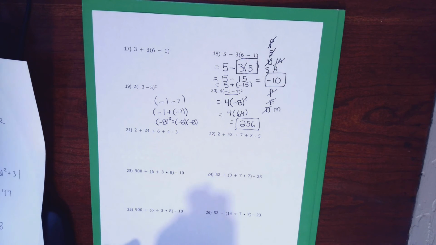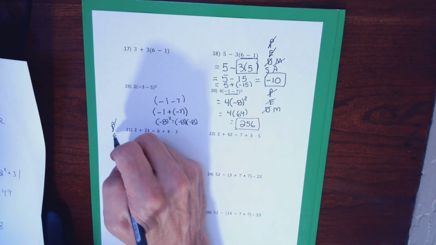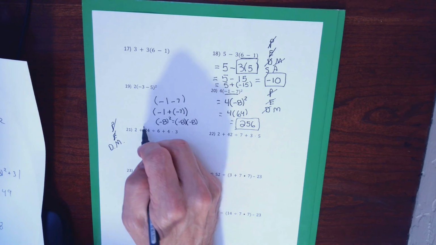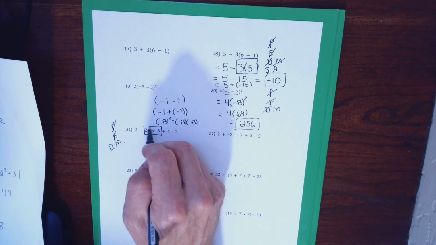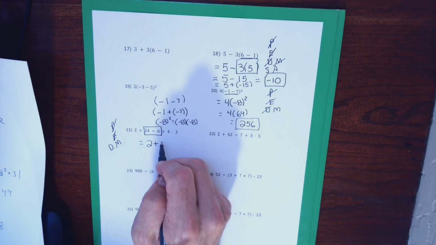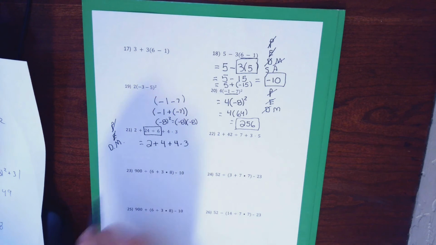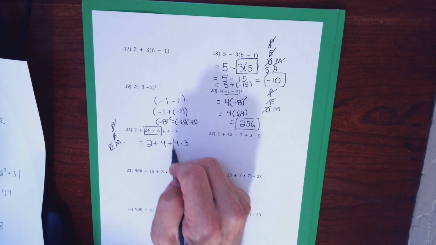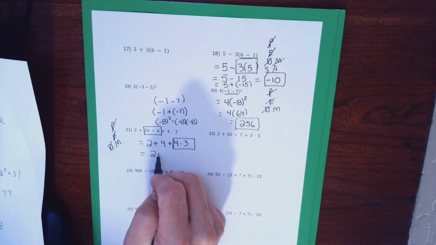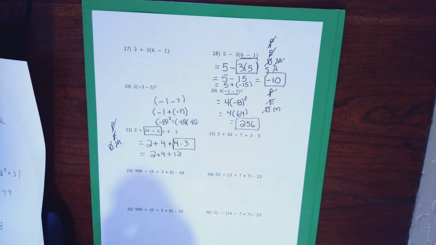So in 22, or 21, there's no parentheses, there's no exponents. There is division and there is multiplication. When there's both division and multiplication, you need to work from left to right. So the first step in problem 21 is to do the division of 24 divided by 6. 24 divided by 6 is 4. So there's no division left, but there is still multiplication. My second step for 21 is to do the multiplication of 4 times 3, and 4 times 3 is 12. Done with the division and multiplication.